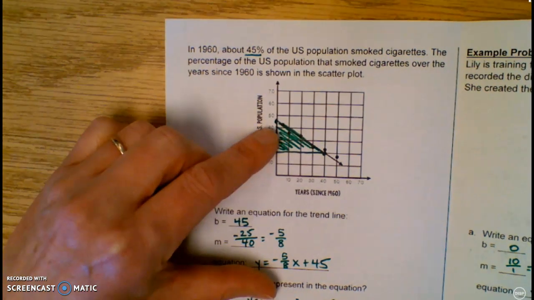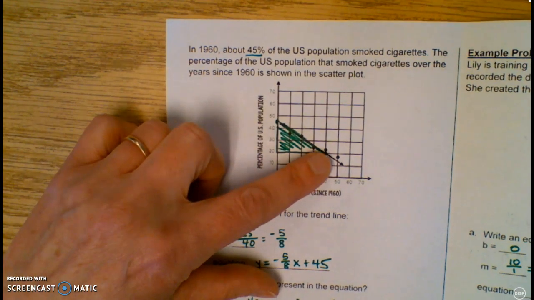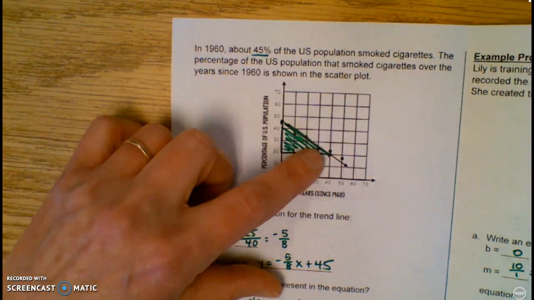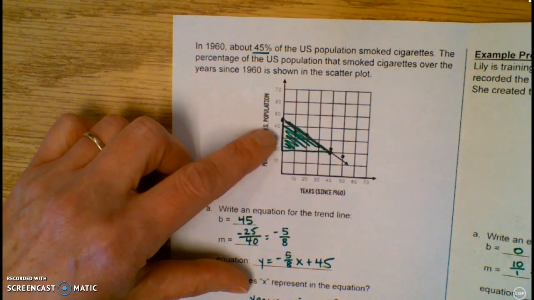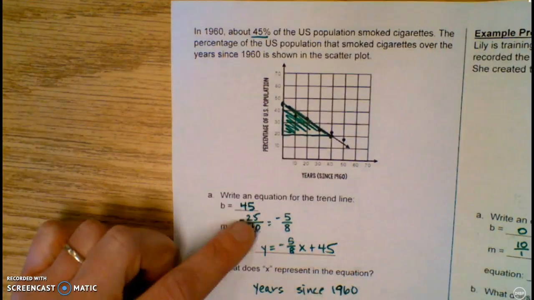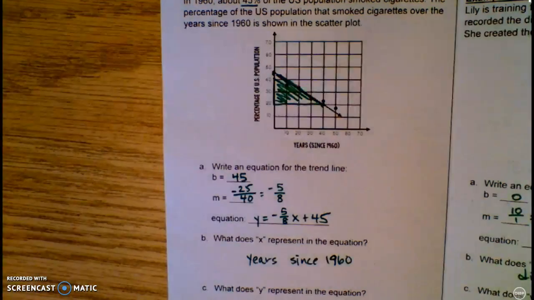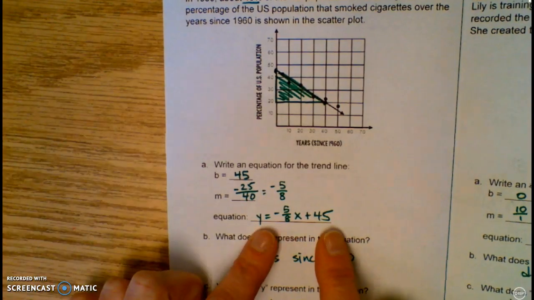Now, besides using that point, I decided to go all the way down here to use that point on my trend line because that seemed to be the only point that was really perfectly on the grid. So guys, this is a drop in, I think, let's see, 5, 10 more, and 10 more. So that's a drop of 25 over 40. And if you reduce your fraction 25 over 40, it comes down to negative 5/8. So that's how I got my equation. Y equals negative 5/8 x plus 45.